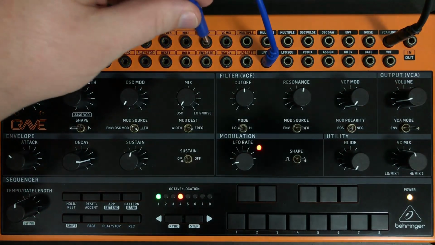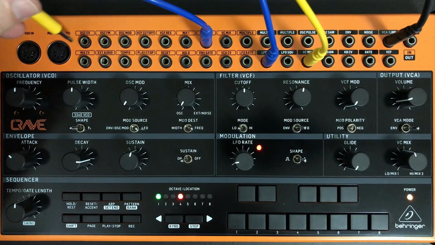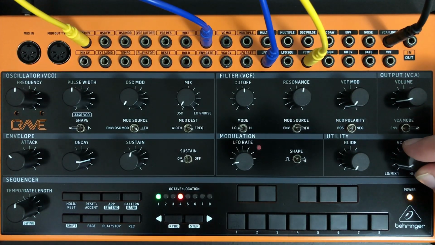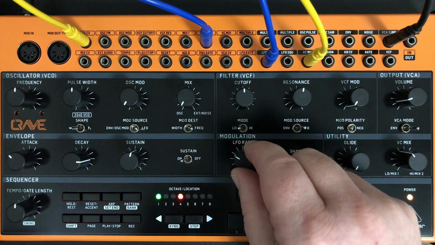But if I instead send that triangle to mix 2, take the output of VC mix and send that to the oscillator CV, now I can control how many of those 10 volts are getting sent and how fast they're being sent.